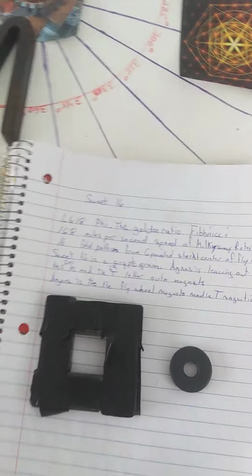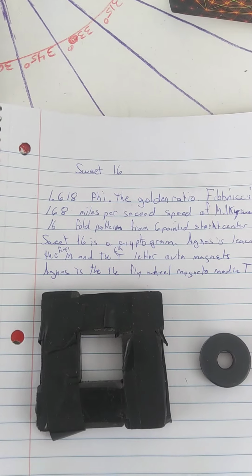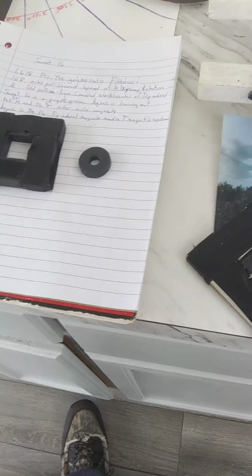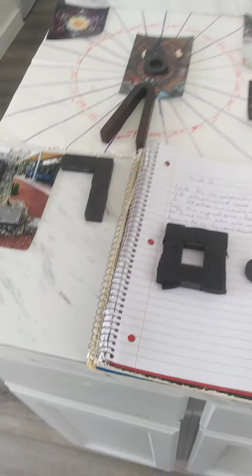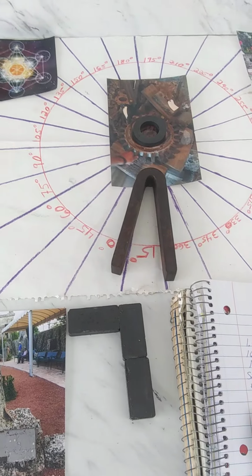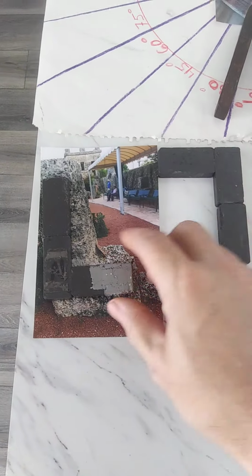And what Ed was talking about with something called Sweet 16. So we're going to get into all this today, and I'm going to show you the numbers behind Ed's flywheel and how everything, like I said, ties into squaring the circle and circling the square.